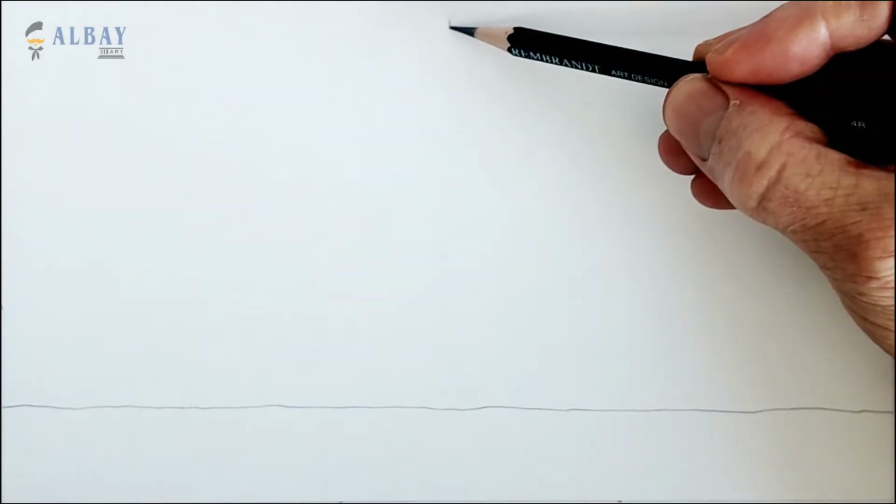As always, I start by drawing the horizon line. I put the horizon line close to the bottom of the paper so we can draw the building from the bottom up. Try to draw the horizon line as parallel to the top and bottom edges of the paper as possible. Now I'm going to draw a vertical line here.